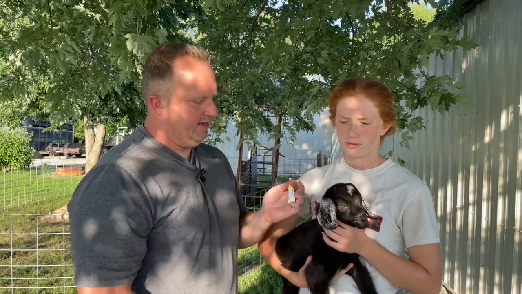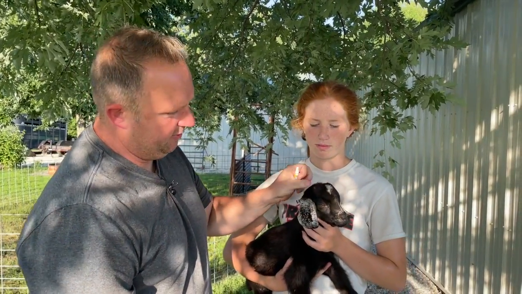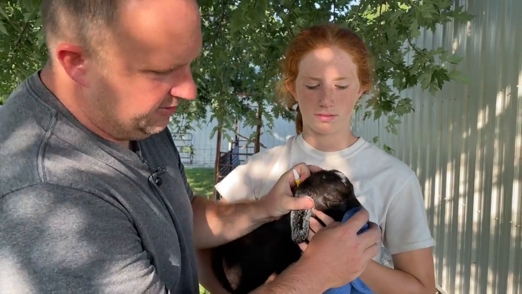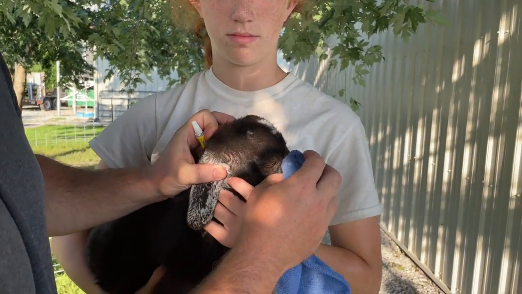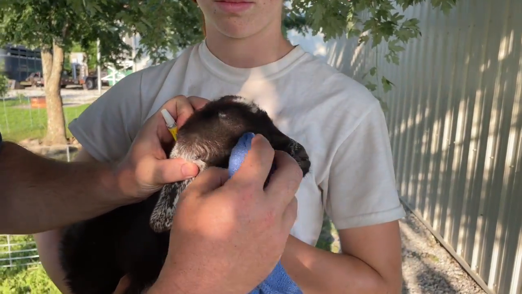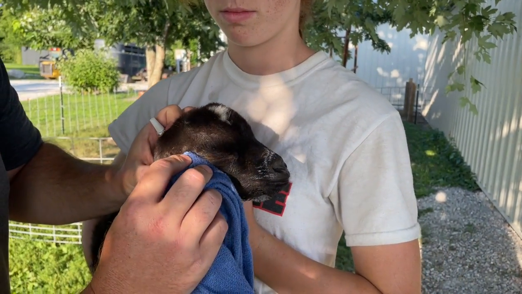All right, so in this one I'm going to show you how to give the ophthalmic paste, and this would be our Terramycin that most of you would use. The first thing I want to do is, if there's any gunk underneath the eye, I've got a nice clean damp rag. I'm just ever so gently going to clean that eye out.